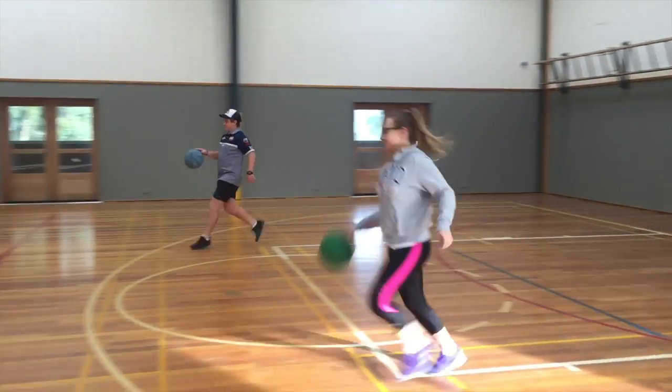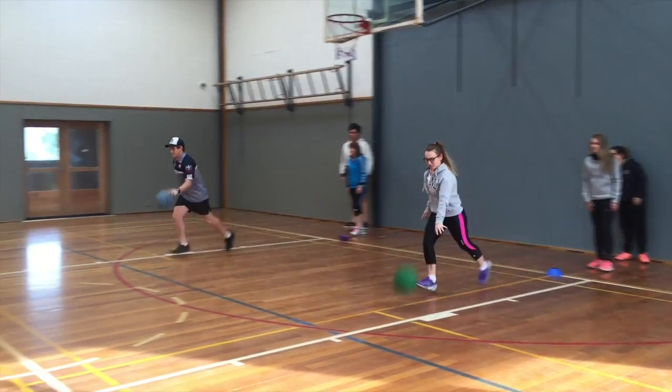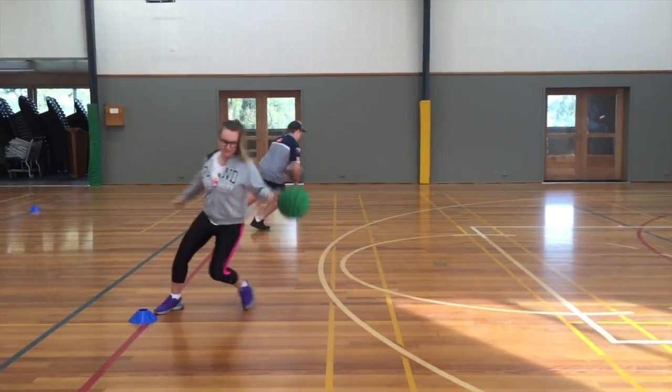The first activity in our lesson plan is a dribbling relay. We split the class into 4 even teams. Students completed 3 relays, first dribbling on their right hand and then dribbling on their left, and lastly using crossovers.